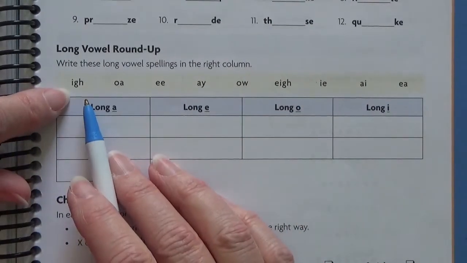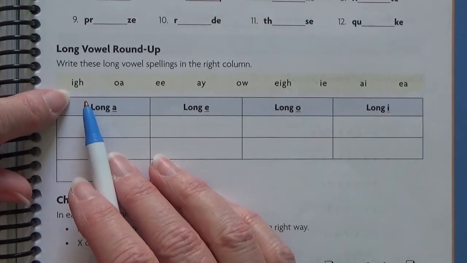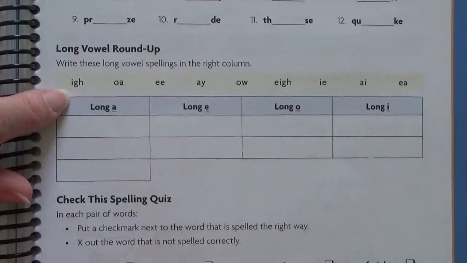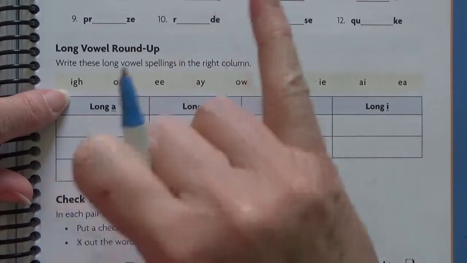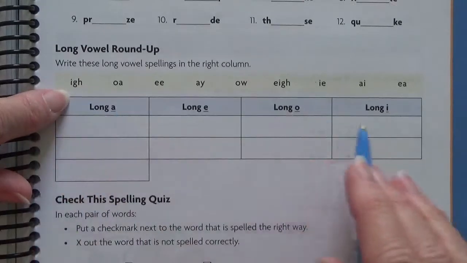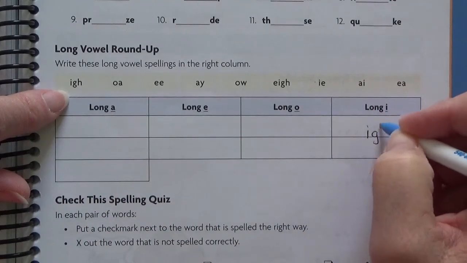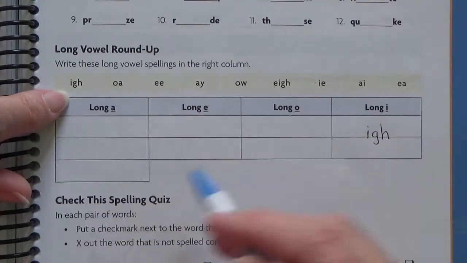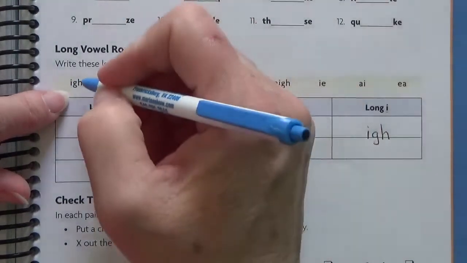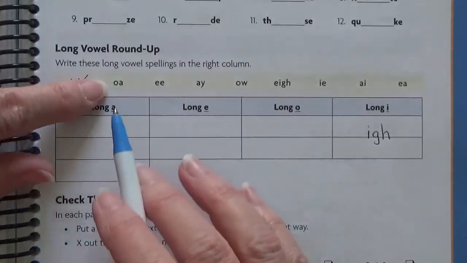So IGH, IGH, IGH. IGH makes the long I. So I'm going to write it right here, IGH. And if you get stuck on one, just skip it and come back. So I'm going to put a mark by there.